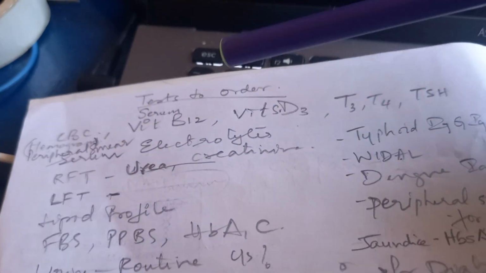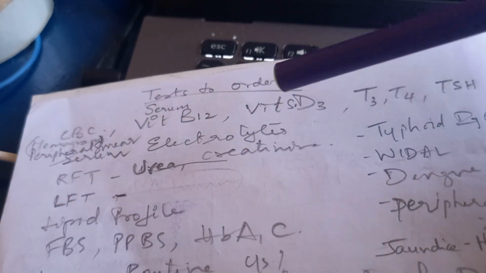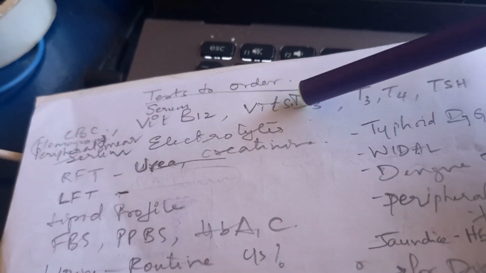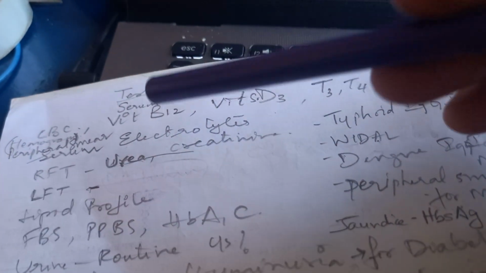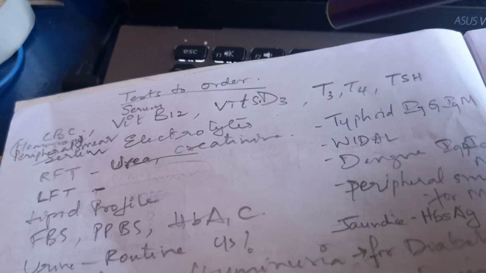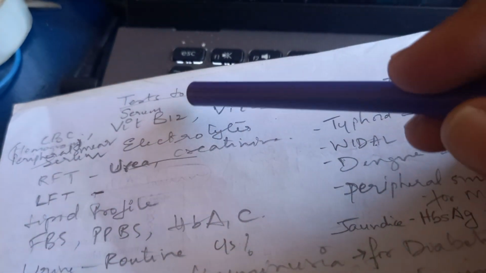And then another thing that I made place here for is the standard tests that we order for people. Okay, so the very standard things that you have to write, I feel, are serum vitamin B12 and serum D3, that is vitamin D3. Very important, I feel, to test for everybody, especially people who come with weird symptoms, right? Fatigue, some kind of skin problem, peripheral neuropathy, etc. So all those tests are written here for a quick glance for me.